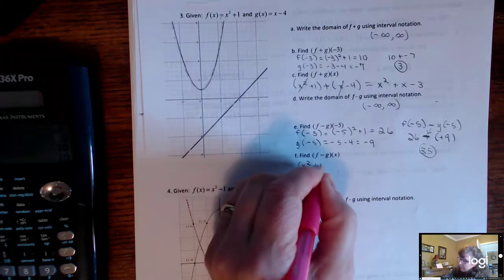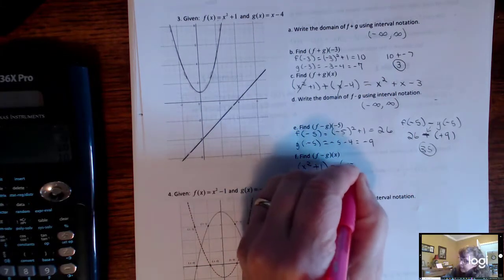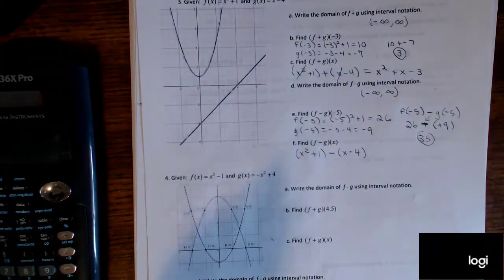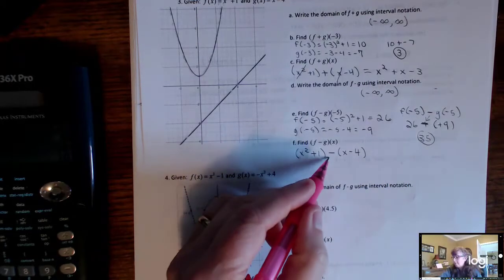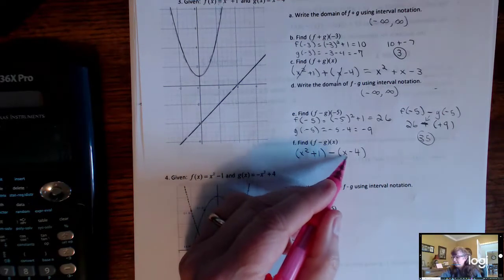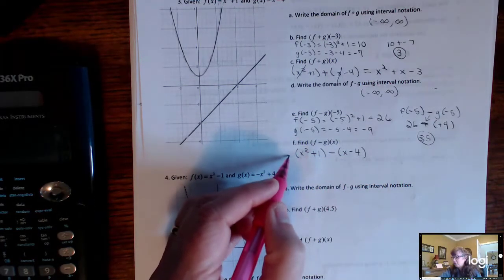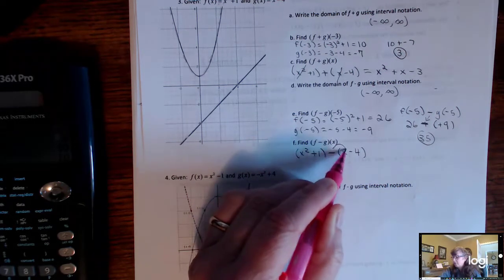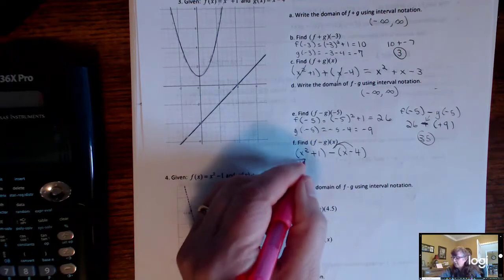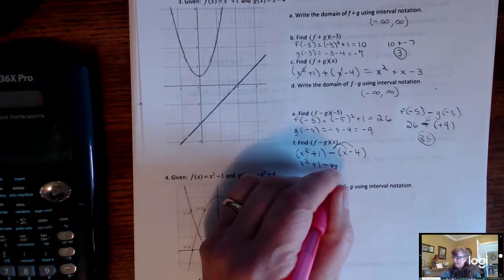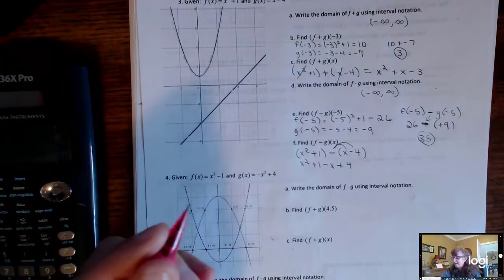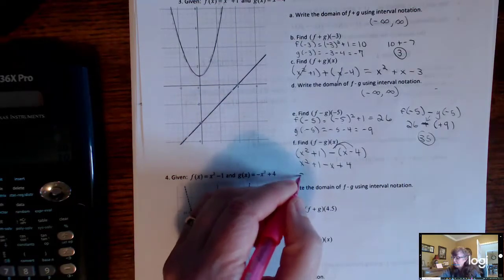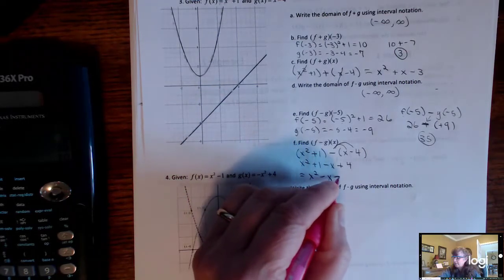All right, f minus g of x, that's f of x minus g of x. So we're going to use parentheses. This is a great habit to get into. X squared plus 1 minus parentheses x minus 4. There's nothing to distribute in front of this one, but there is something to distribute here. We have to distribute the negative to both, so that's x squared plus 1 minus x plus 4. Did you get that? Add like terms and you get x squared minus x plus 5.